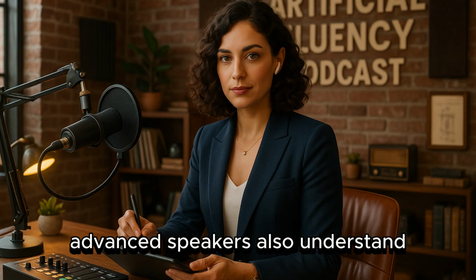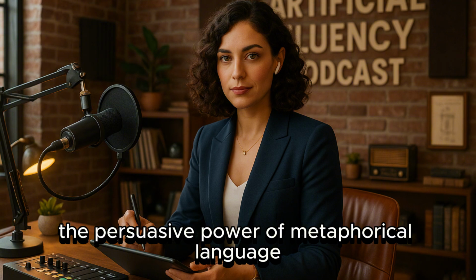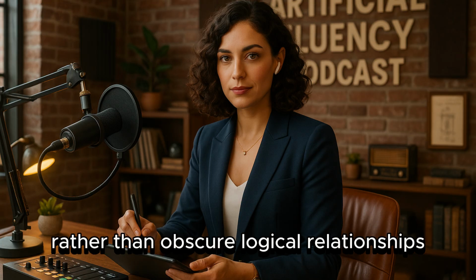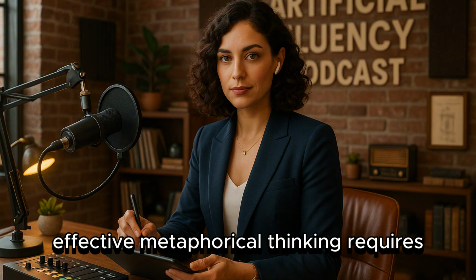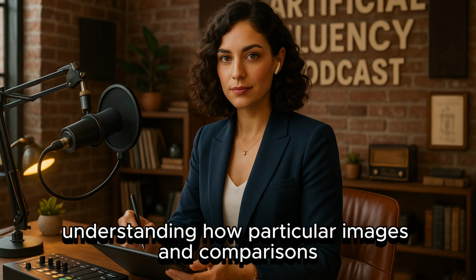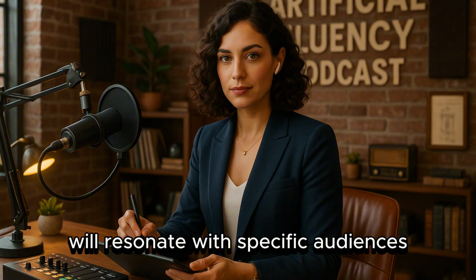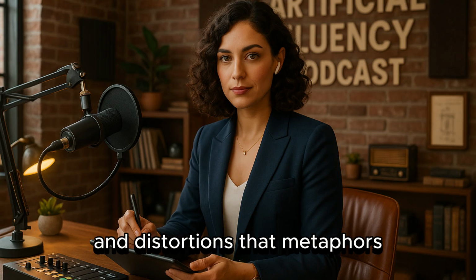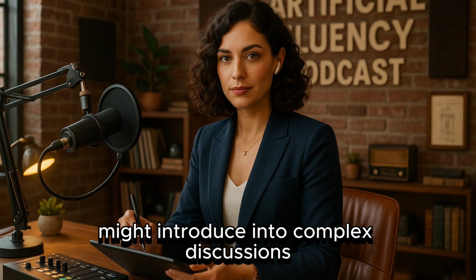Advanced speakers also understand the persuasive power of metaphorical language and must develop competency in employing metaphors that illuminate rather than obscure logical relationships. Effective metaphorical thinking requires cultural literacy, understanding how particular images and comparisons will resonate with specific audiences, and sensitivity to the potential limitations and distortions that metaphors might introduce into complex discussions.